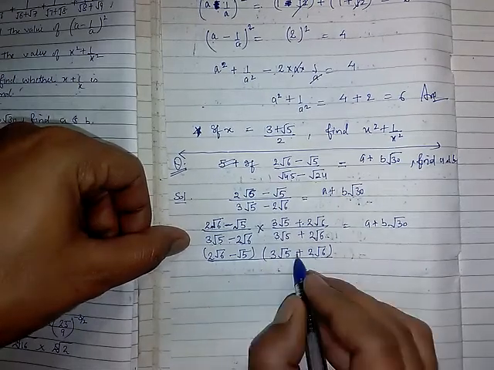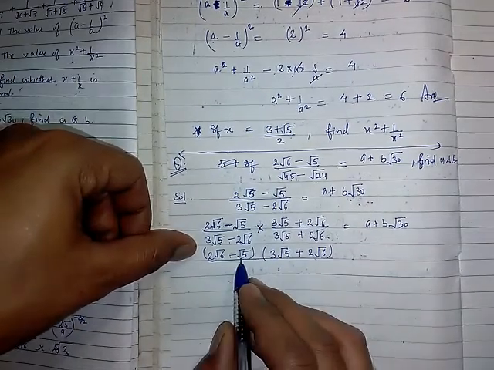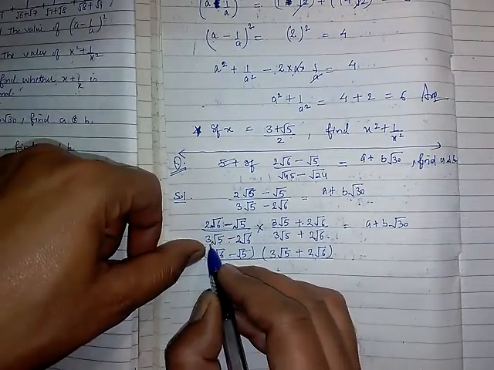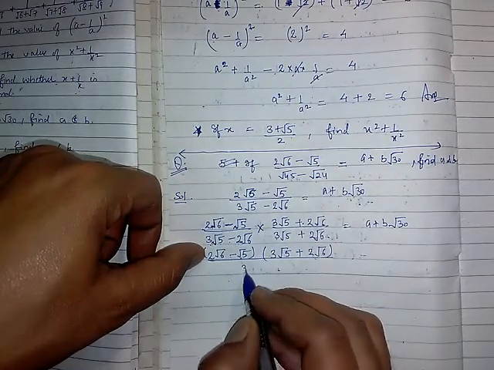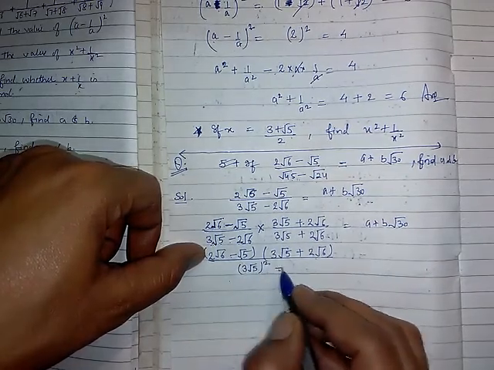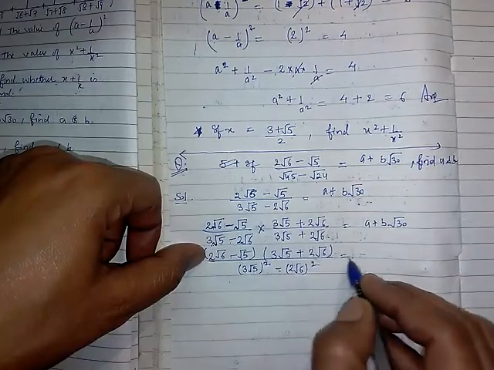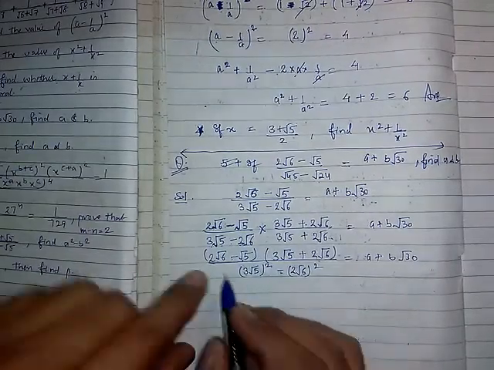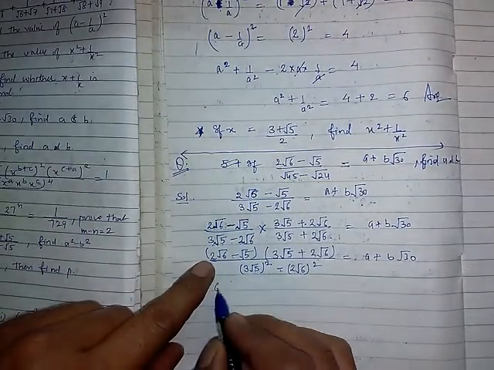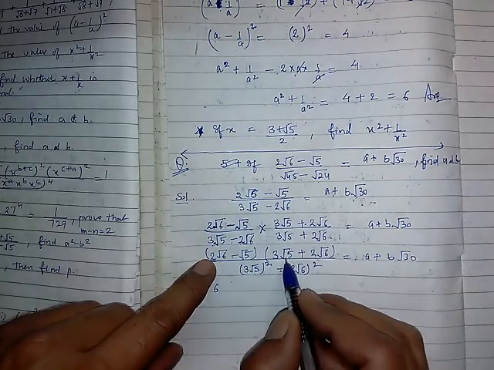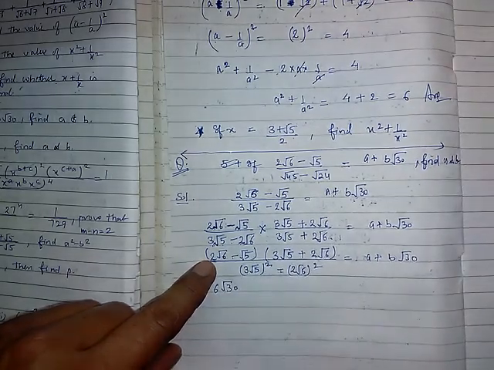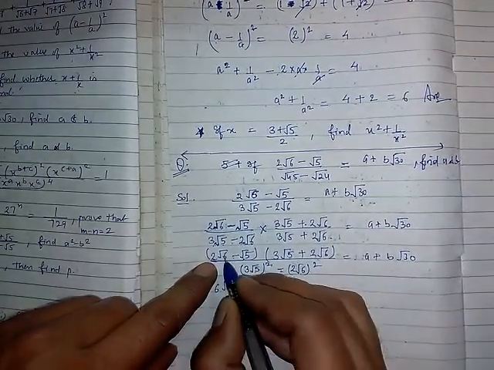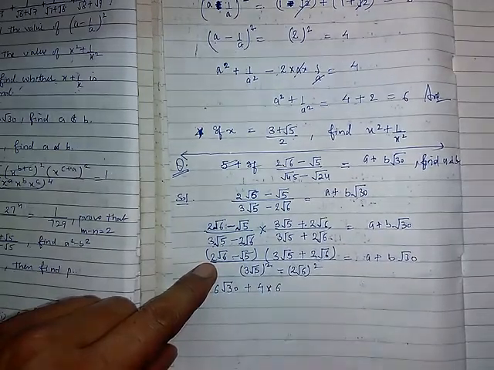In the numerator, both are different brackets and the terms are different, so simple multiplication will be there. And I told you that in the denominator you will always get (a − b)(a + b), which gives a square minus b square. This is equal to a + b√30. Clear? Now try to open this. 2 3s are 6, √6 into √5 will give you √30. Plus 2 2s are 4, √6 into √6, that will be 6 only.